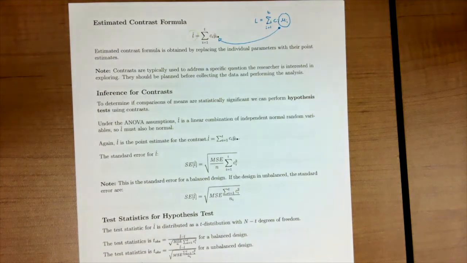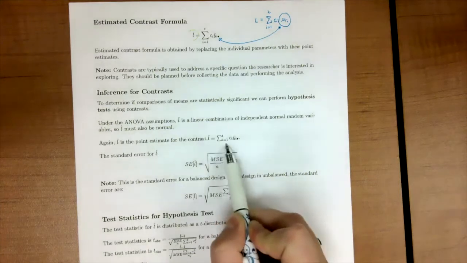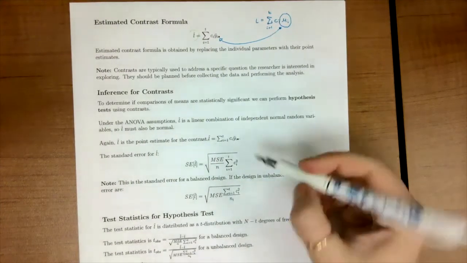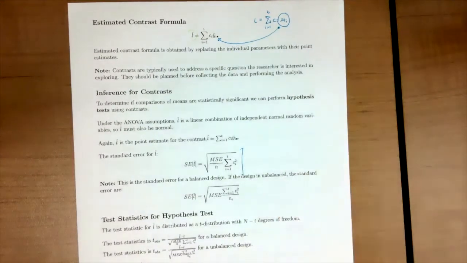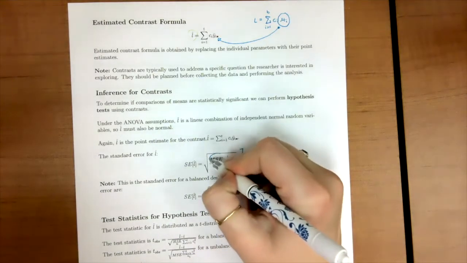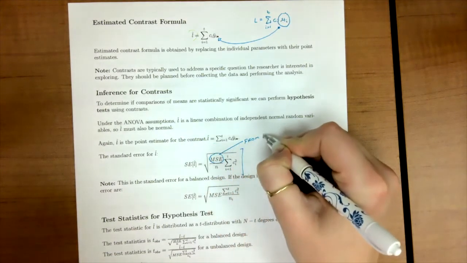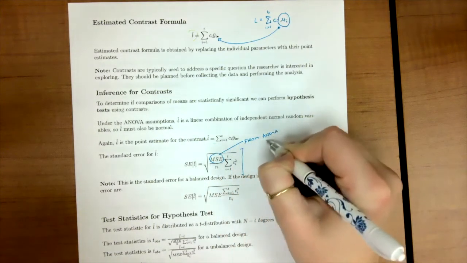Again, our point estimate for our contrast is L hat here. The standard error for L hat is represented here, in which we see input from the ANOVA table. So MSE, this is from the ANOVA table.